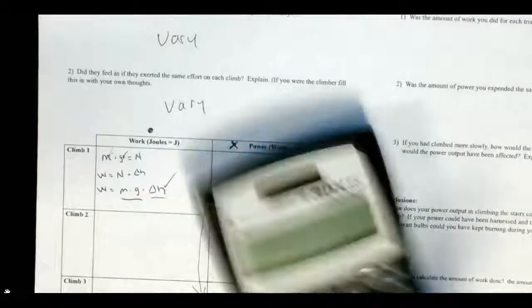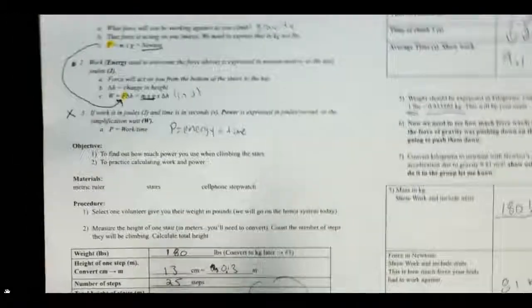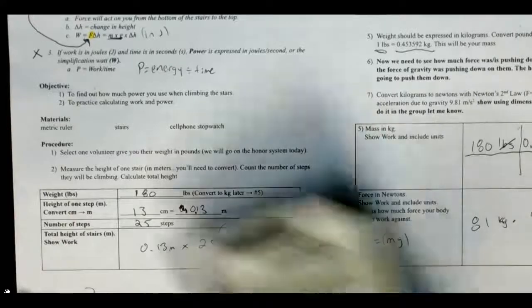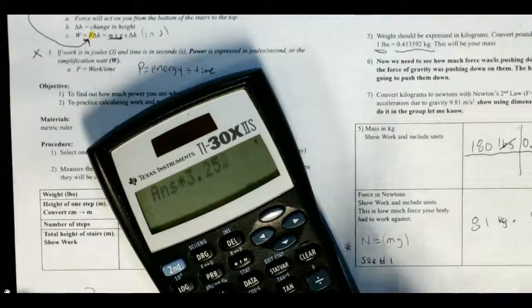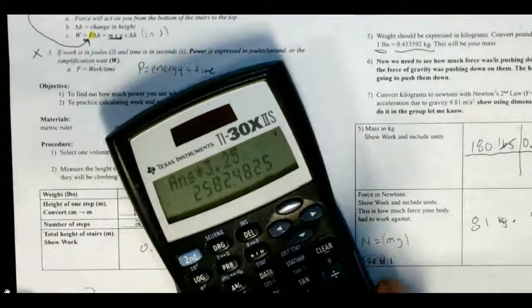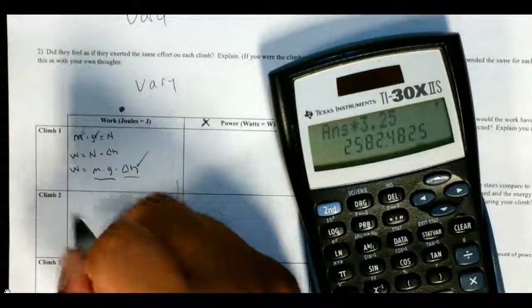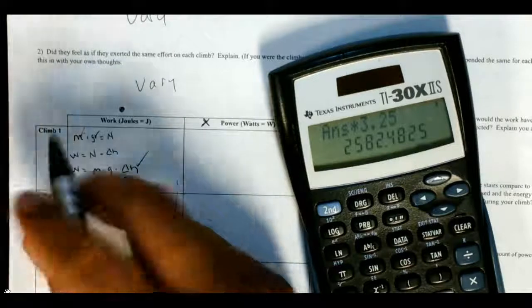So I take my number, 794.61, and I multiply it by the change in height, 3.265, and it gives me my answer in newtons, which is a really large number. All right, so this is equal to, and again, make sure you show your work.